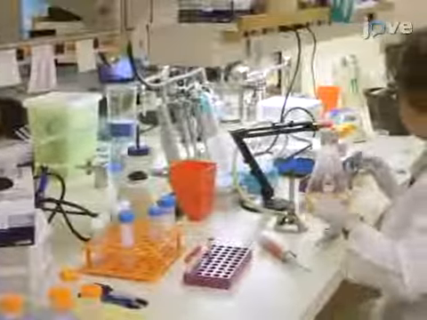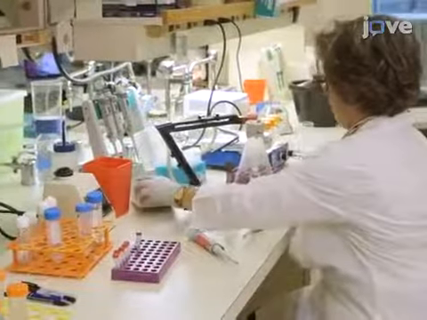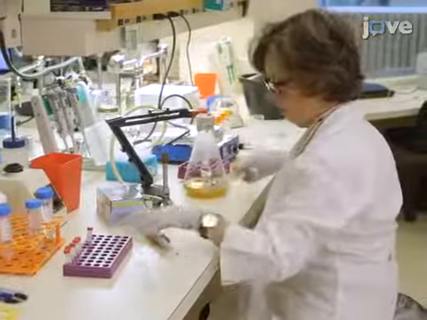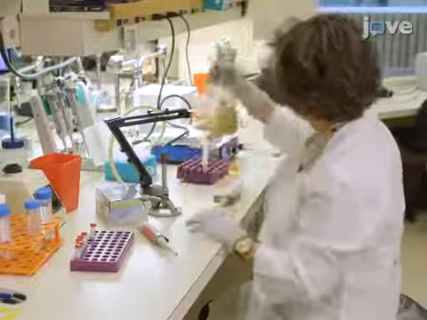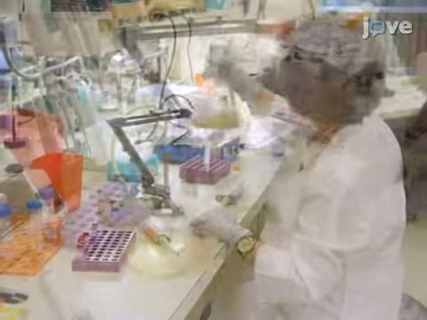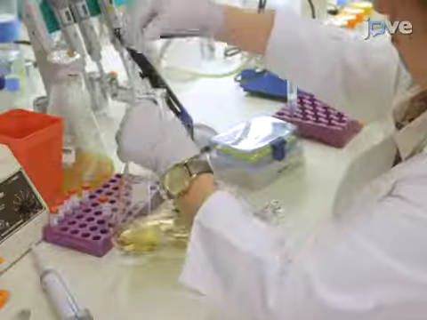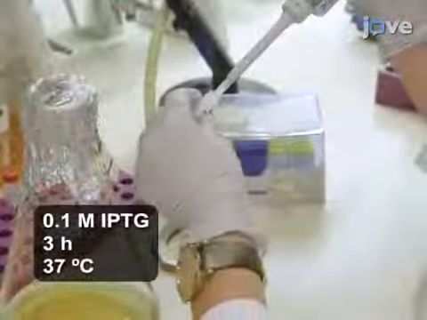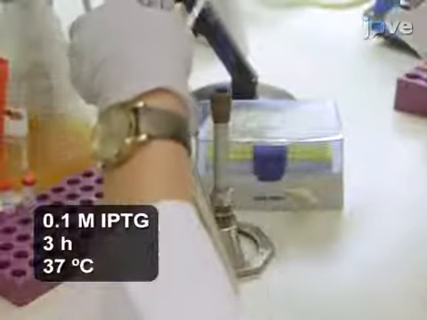This portion of the protocol begins with transforming P17 Avidin OVA plasmid into E. coli BL21. To do so, induce 250 milliliters of E. coli BL21 culture with IPTG for 3 hours at 37 degrees Celsius.